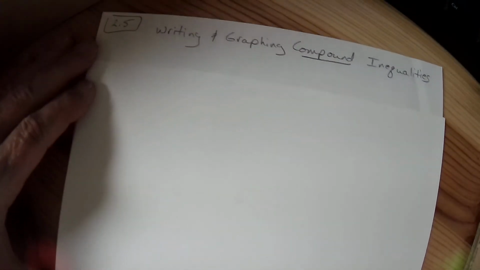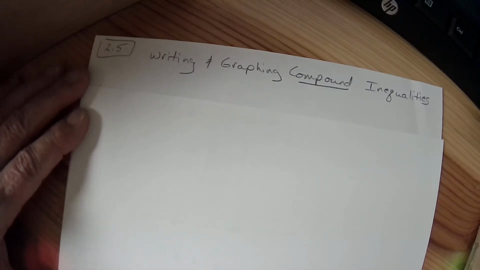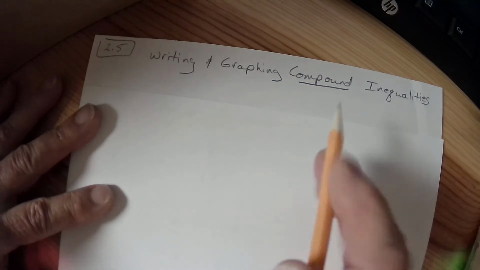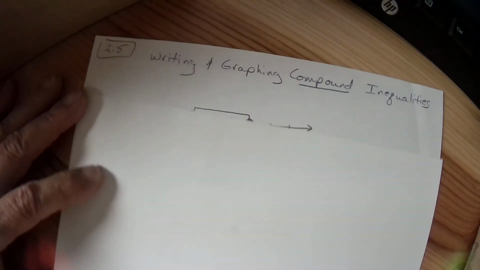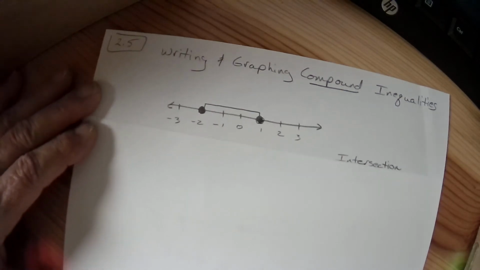Alright, we're ready for 2.5, writing and graphing compound inequalities. So the word compound means multiple. There's more than one thing going on here.